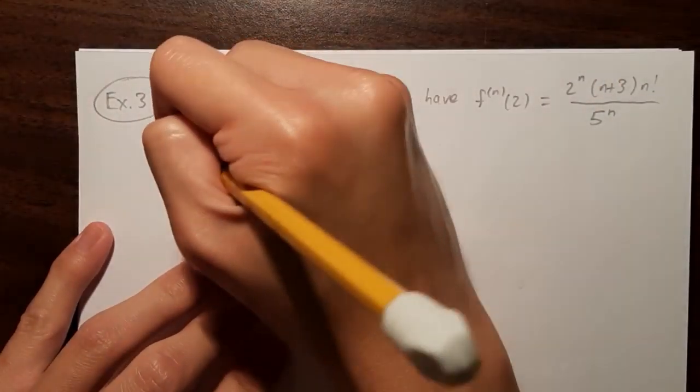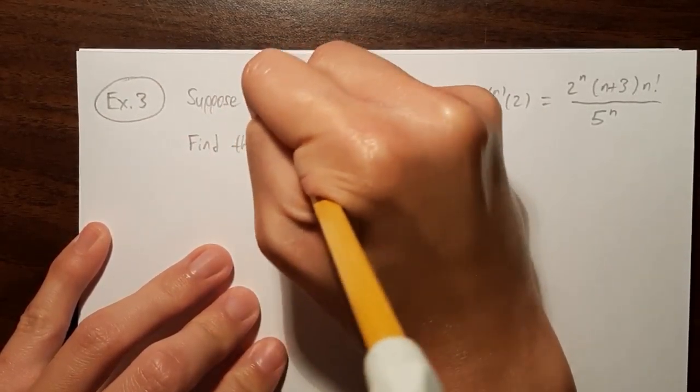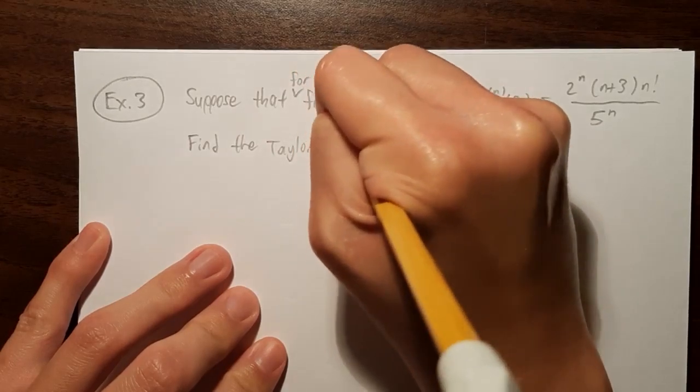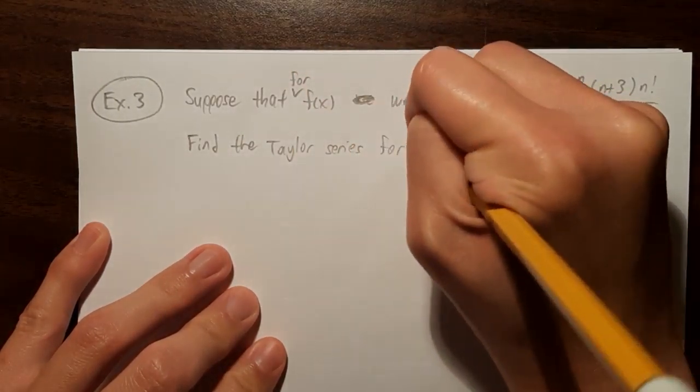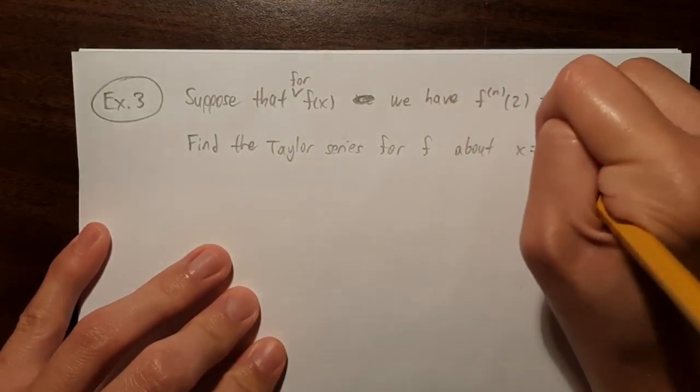So what do we want to do? We want to find the Taylor series for f about x equals 2.